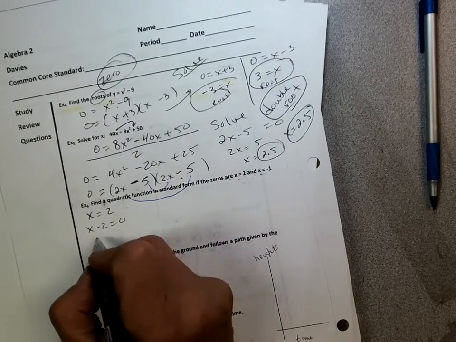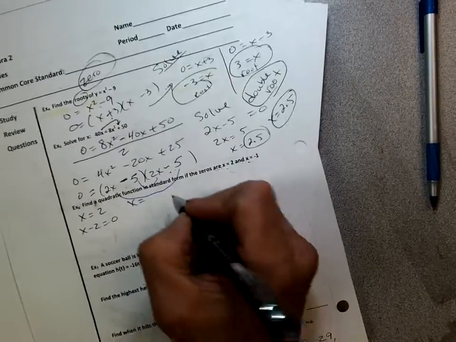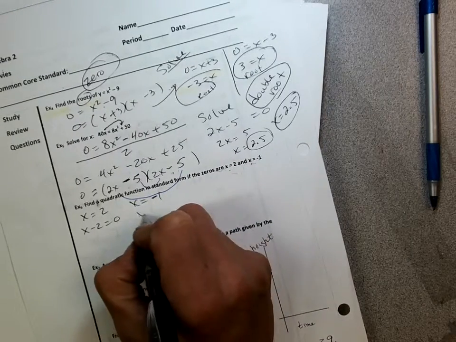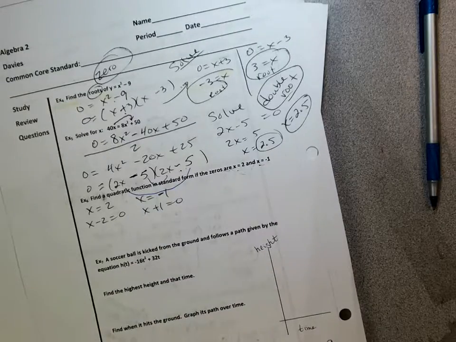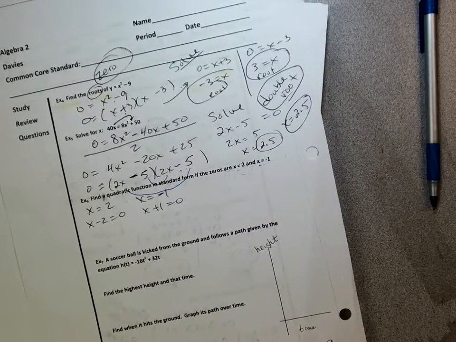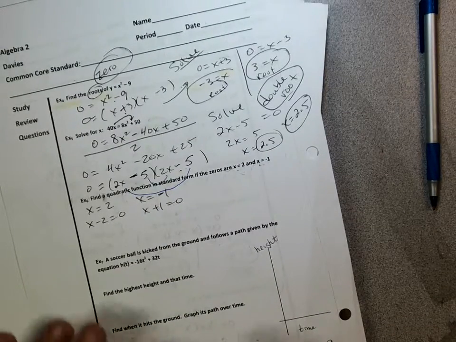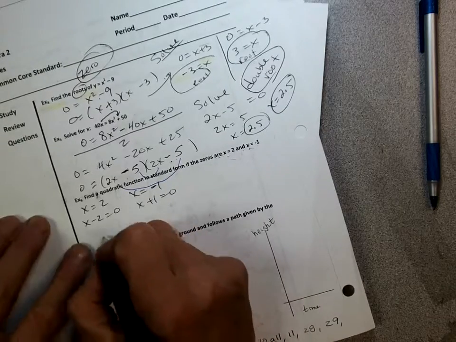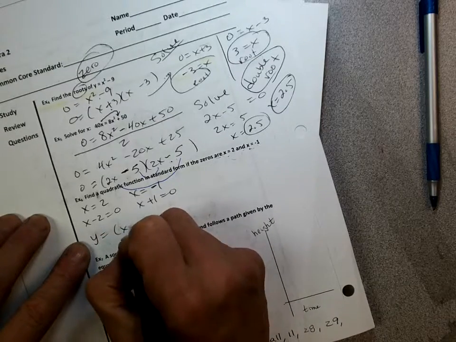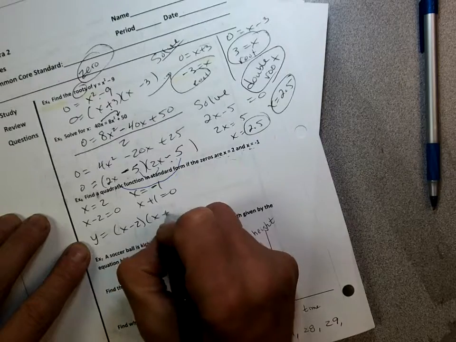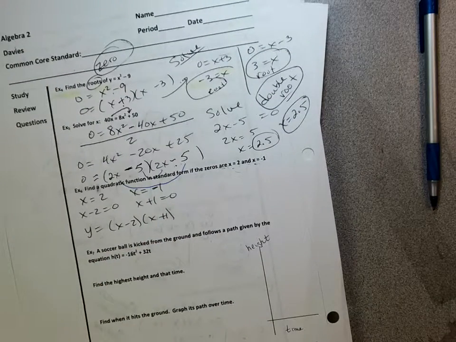If x equals negative 1 is an answer, then that would have come from an x plus 1 equals 0. Okay, now those are the zeros, but in factored form, I could rewrite this as y is equal to an x minus 2 times an x plus 1. Okay, now that's factored form.